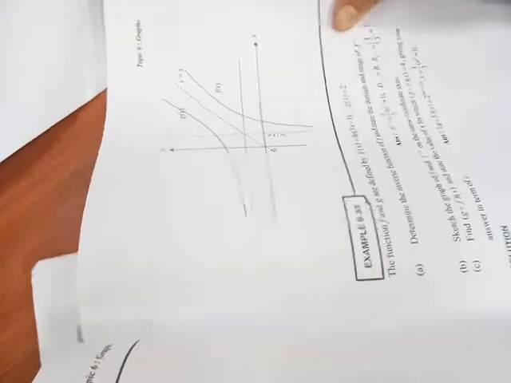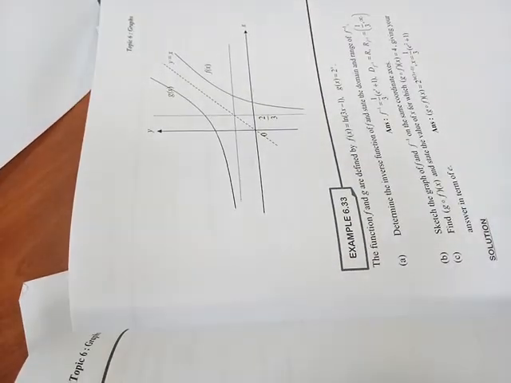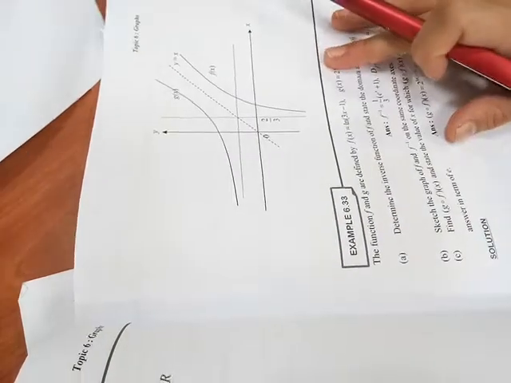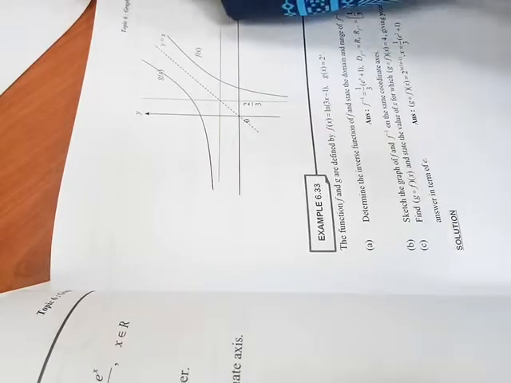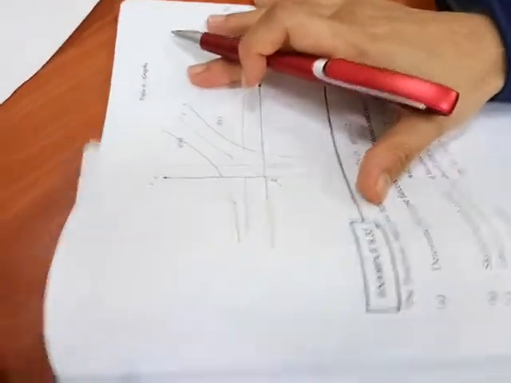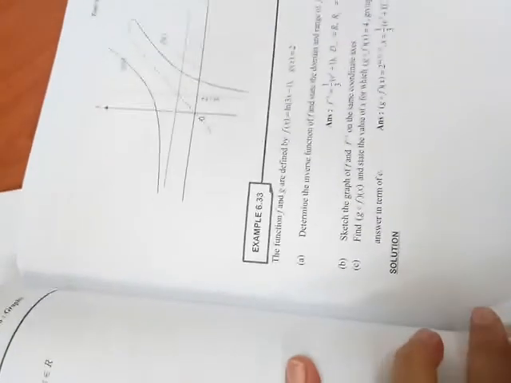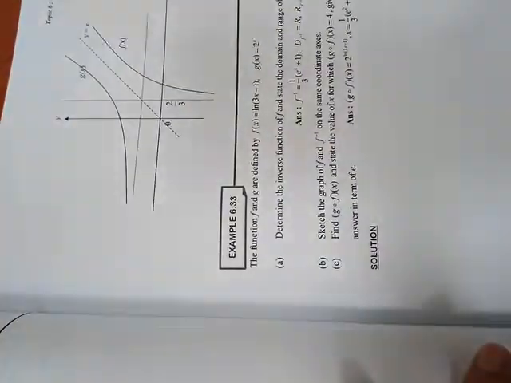You can sketch the logarithmic function first, ln 2 over ln 3x minus 2, or you can start by sketching g(x) first, which is 2 plus e^x over 3. Up to you. The other one will be the reflection of the first.